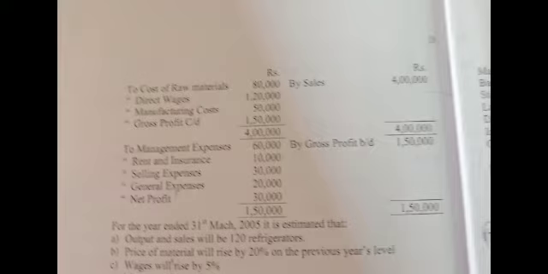4 lakh minus all the expenses of the left side, and finally we get the gross profit carried down is 1,50,000. That gross profit carried down is brought into the next account, that is the profit and loss account. So by gross profit brought down is 1,50,000 on the right hand side.